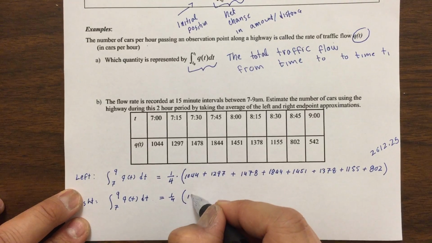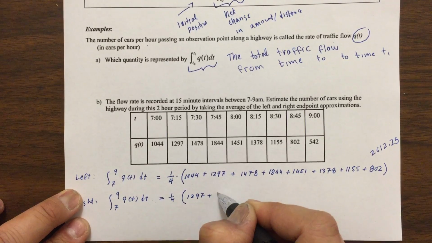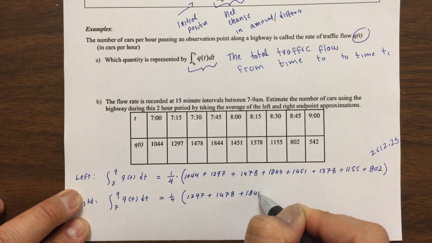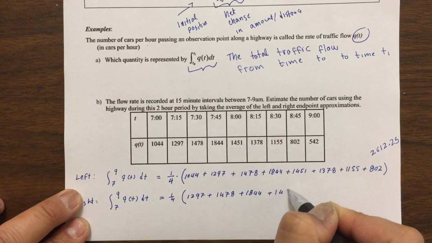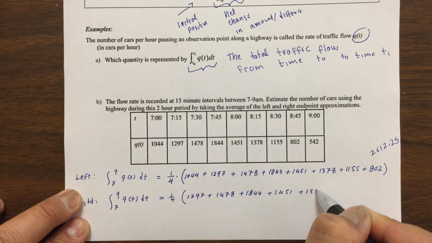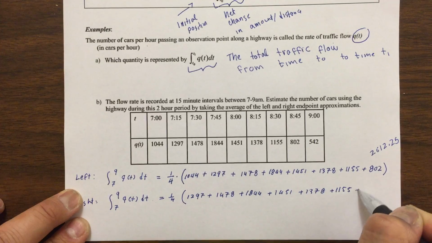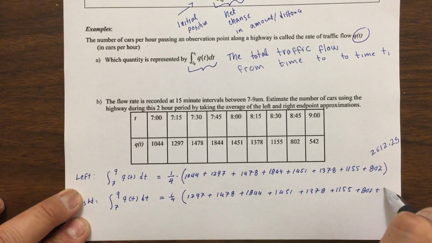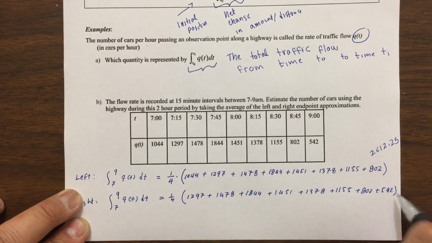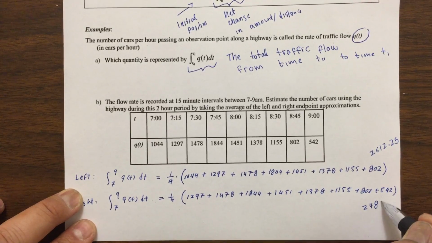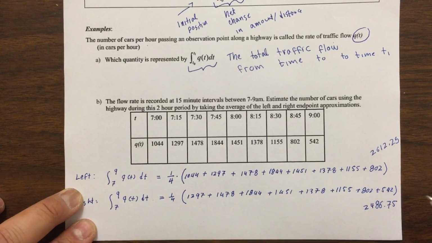So write down everything except for the first left endpoint, and then add all these together, and that should give us 2486.75.